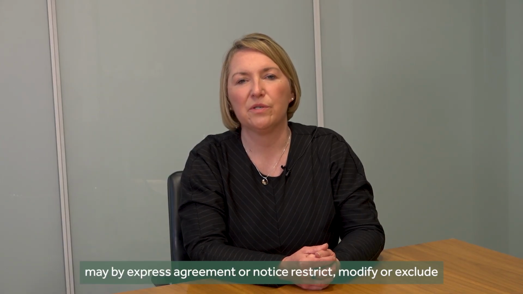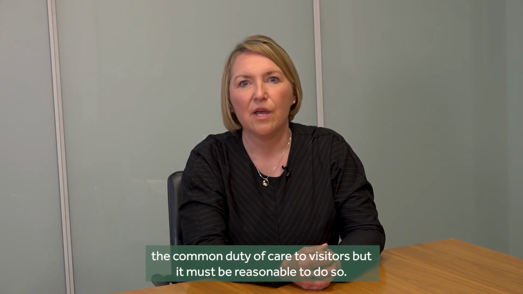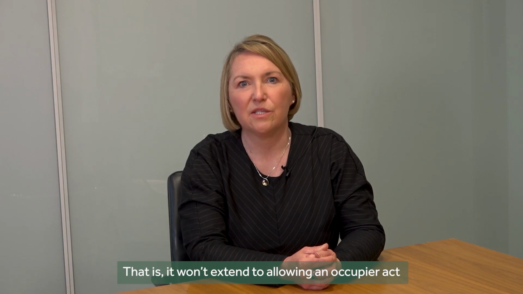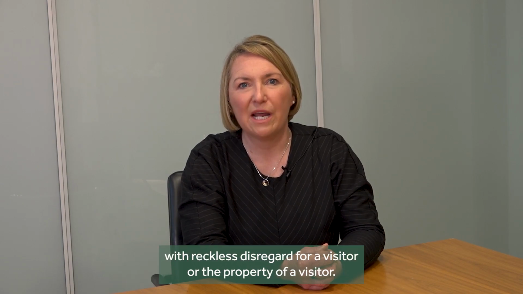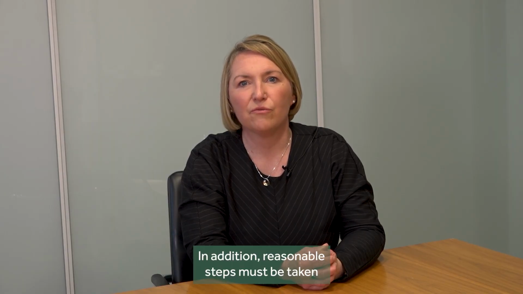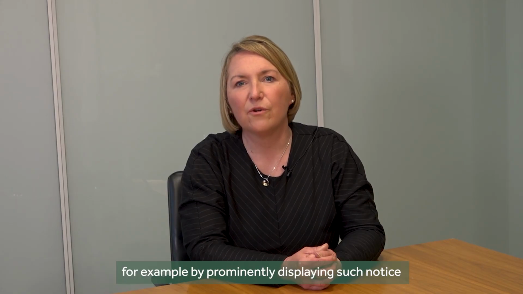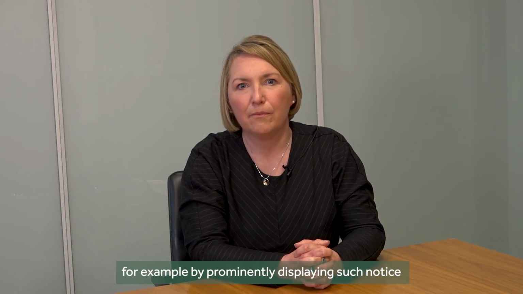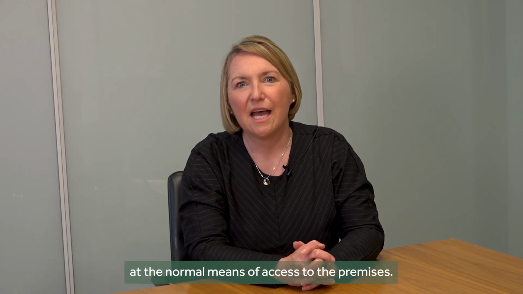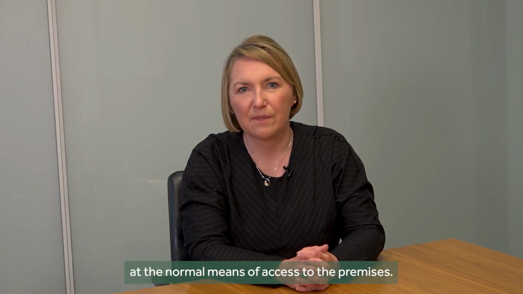Further, under Section 5 of the 1995 Act, an occupier may, by express agreement or notice, restrict, modify or exclude the common duty of care to visitors, but it must be reasonable to do so. That is, it won't extend to allowing an occupier to act with reckless disregard for a visitor or the property of a visitor. In addition, reasonable steps must be taken to bring this notice to the attention of a visitor, for example, by prominently displaying such notice at the normal means of access to the premises.